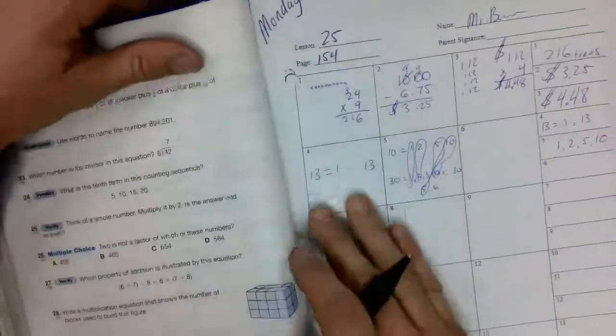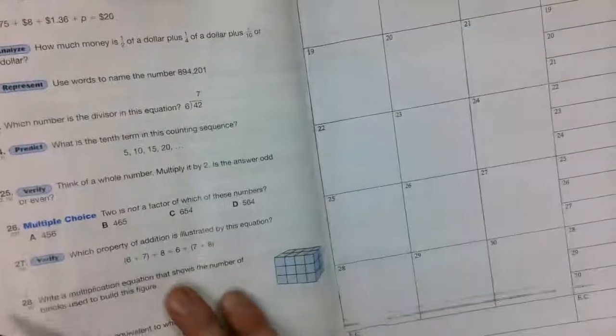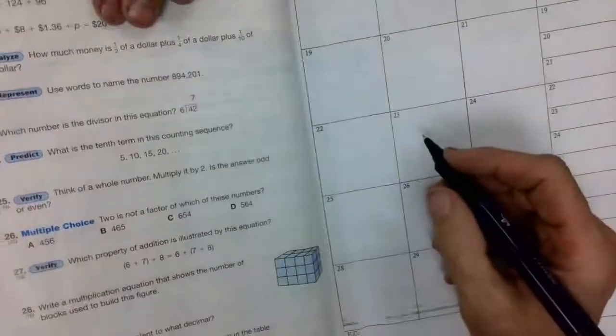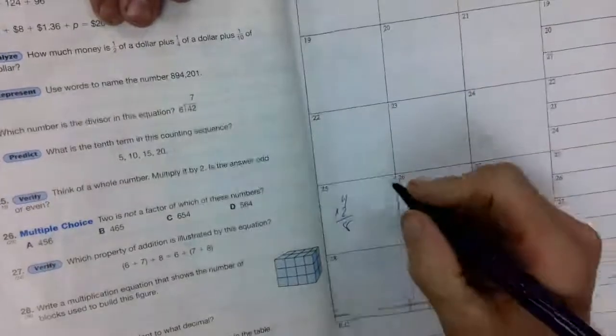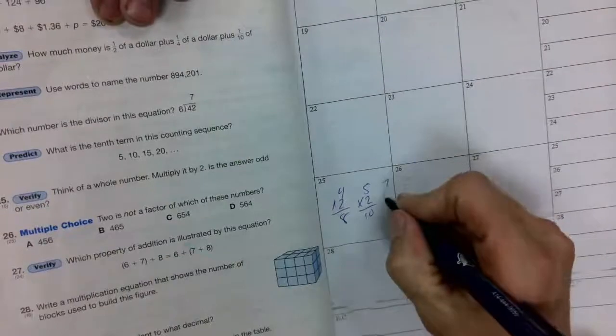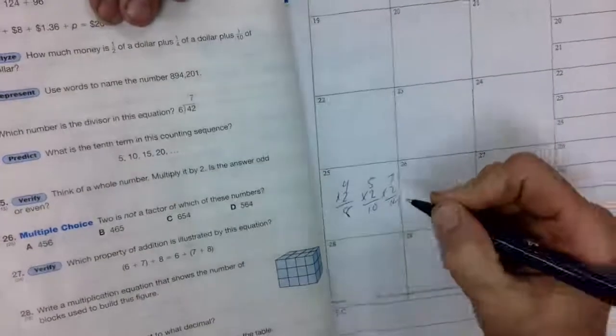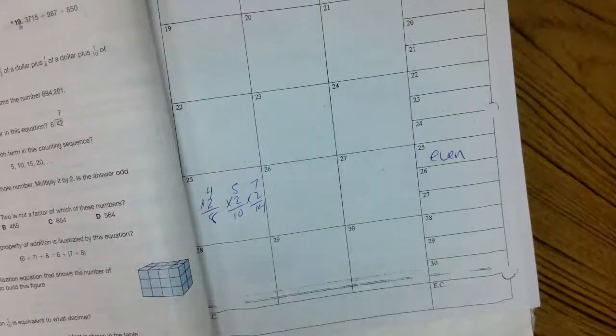Look at number 25. Sometimes these think of numbers kind of throw us off, so I'm going to do a couple with you. I think of a whole number multiplied by 2. Is it odd or even? I'm going to think of 4. 4 times 2 is 8. I'm going to think of an odd one. 5. 5 times 2 is 10. 7. 7 times 2 is 14. Boy, anything times 2 is always going to be even. It's always going to be even.